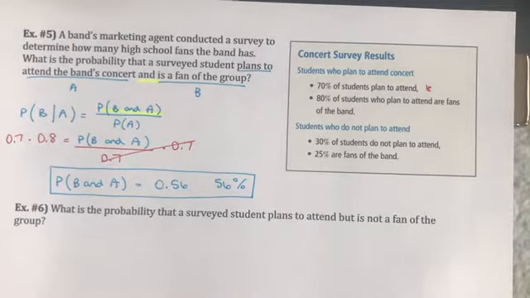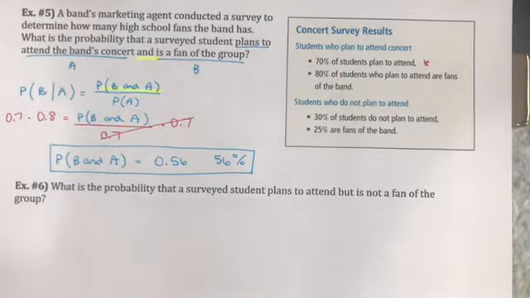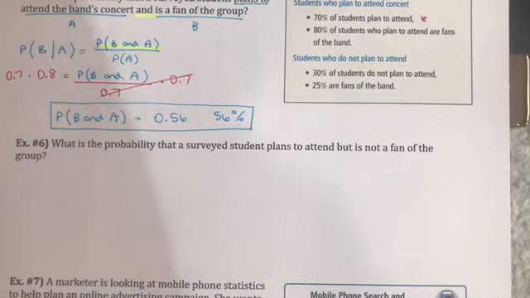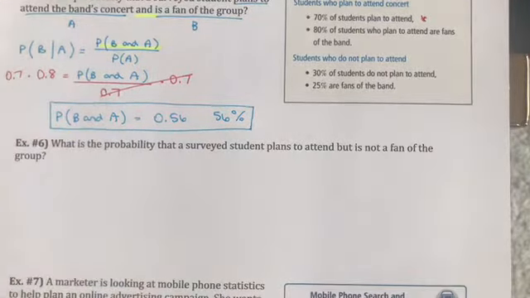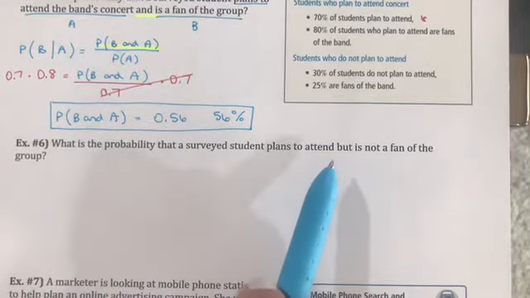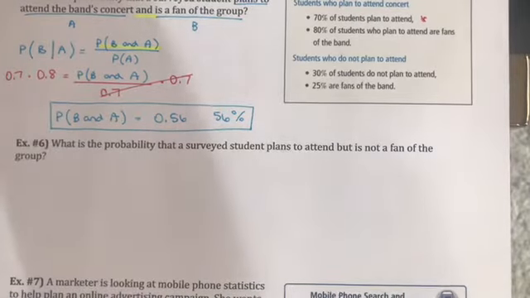All right. What is the probability that a surveyed student plans to attend but is not a fan of the group? So let's see what happens here.